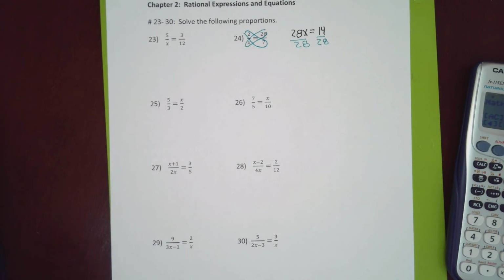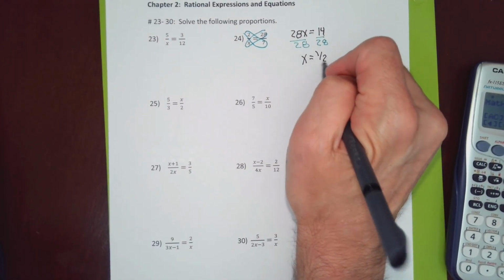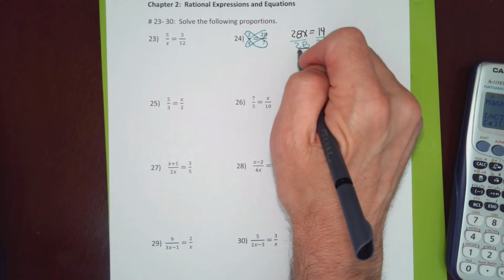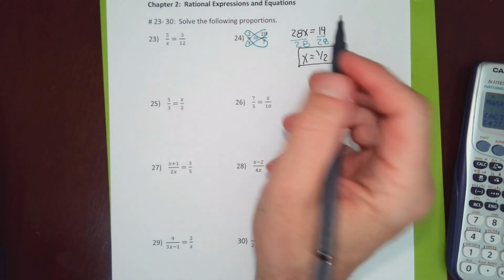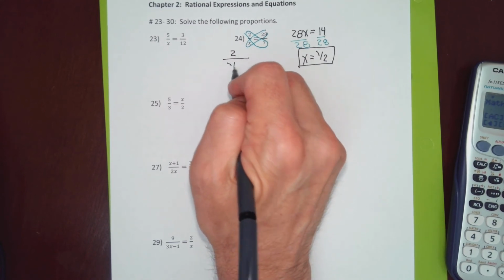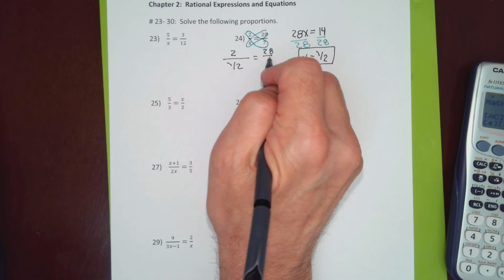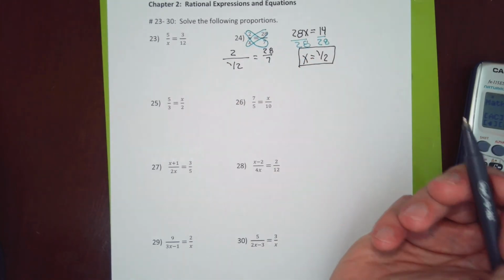On the left-hand side, I'm left with my x. Now on the right-hand side, I can reduce that fraction. It turns out that cross-multiplying doesn't generate solutions that don't check unless you make a math error. But let me check just to show you that it does check.